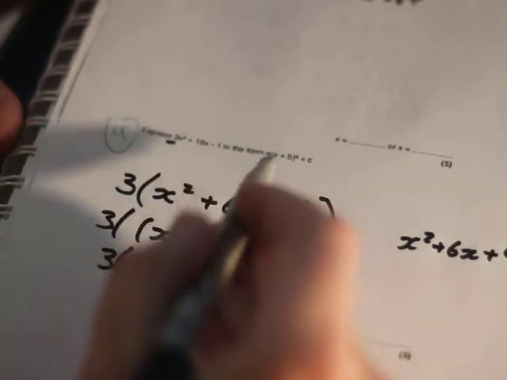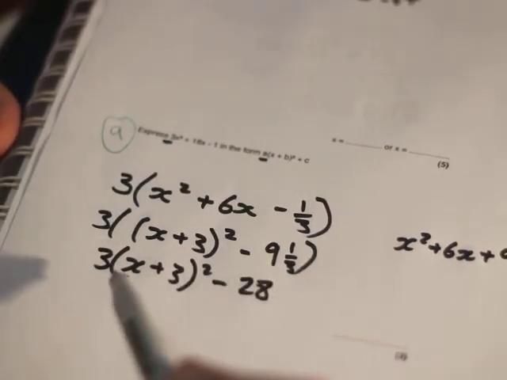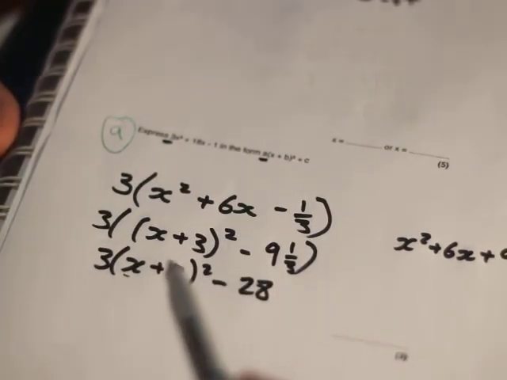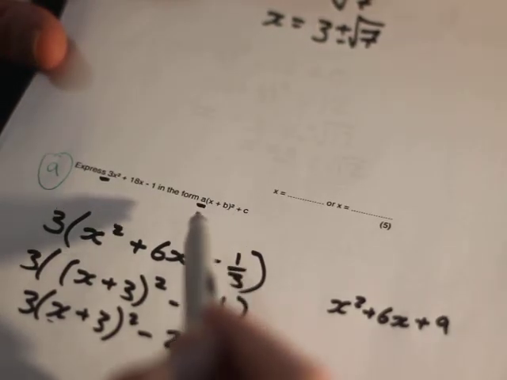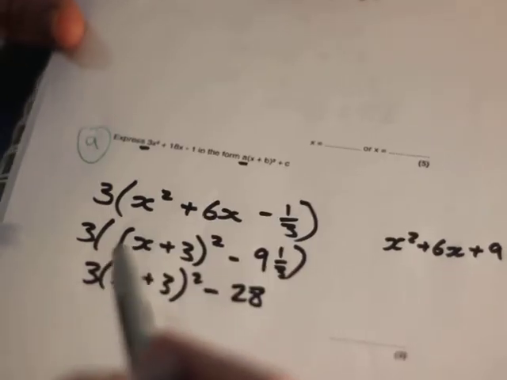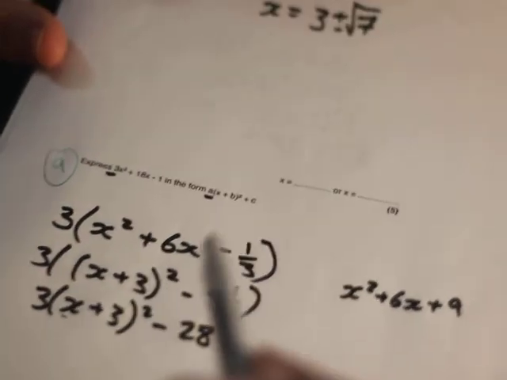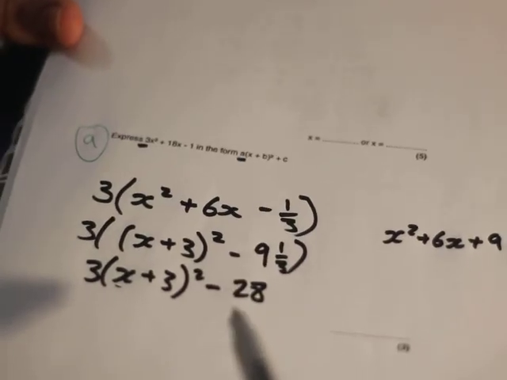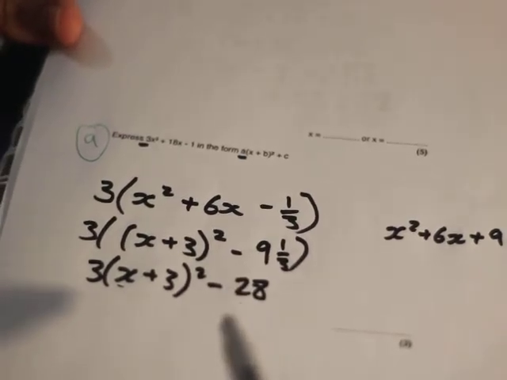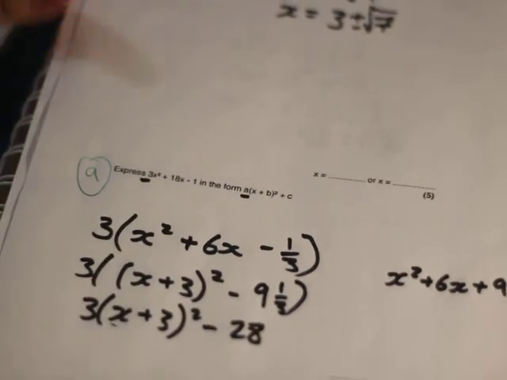So you should see that the expression is in the same form as what it's been asked for. What's been asked for? So a lots of x plus b squared. That's 3 lots of x plus 3 squared plus some number at the end. So our number is actually negative. But there we are. It's negative 28.